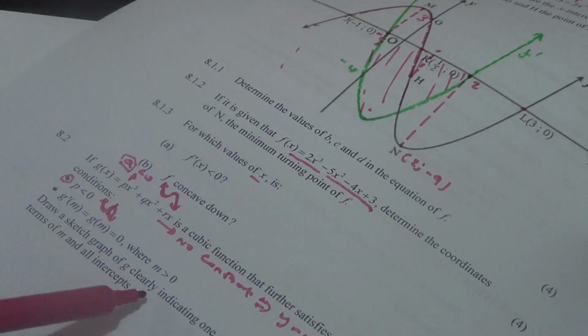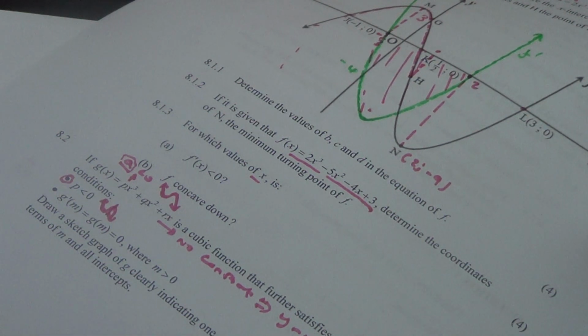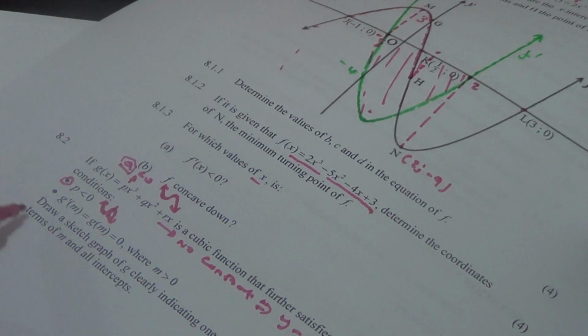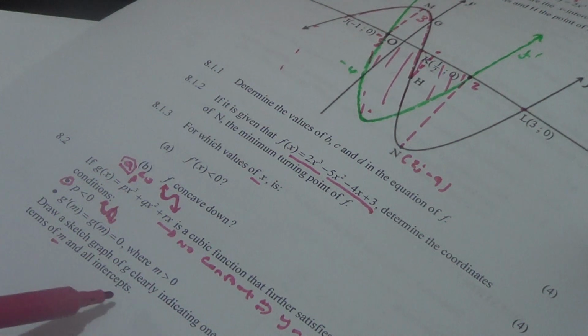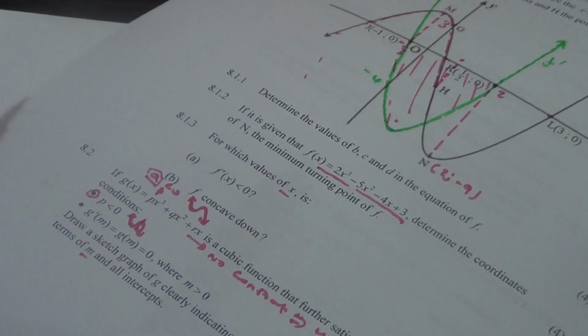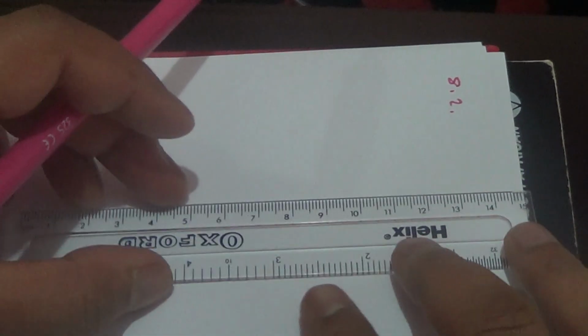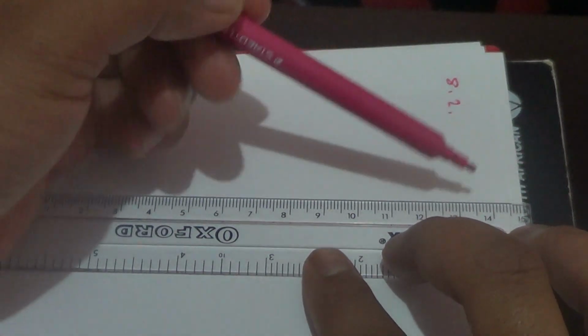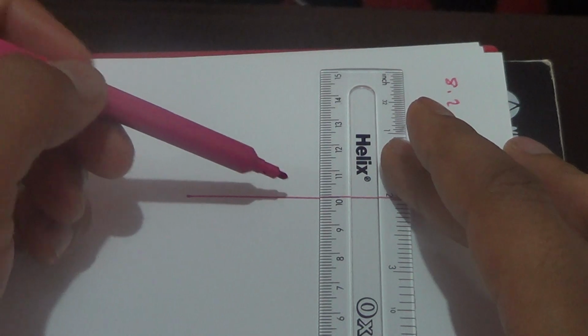Now it says draw a sketch graph of g, clearly indicating one of the turning points of g in terms of m and all intercepts. Okay, great. So we know we can solve this. So again, you would know this by knowing what is the interpretation of the given information. If you don't know this, it's going to take you down. So don't cry. Do not cry.